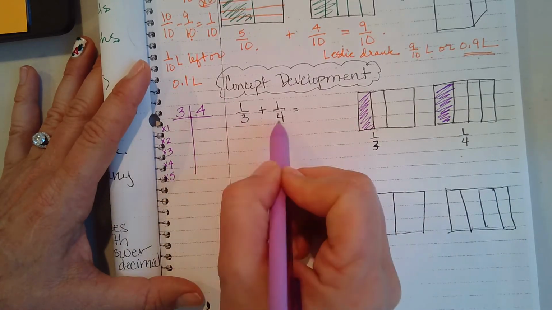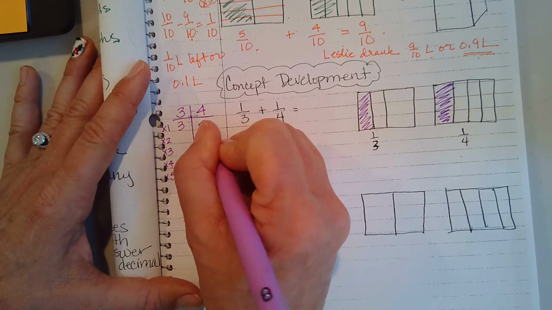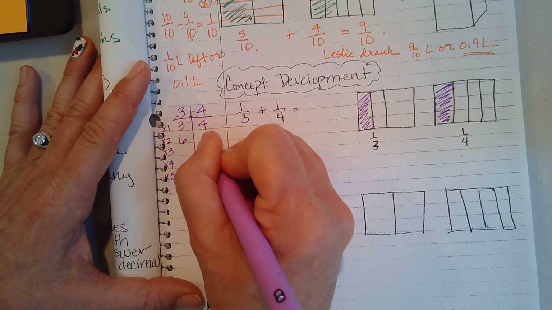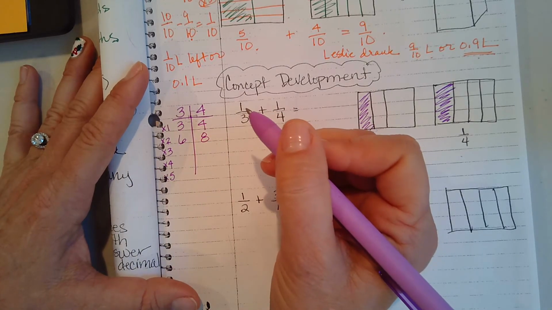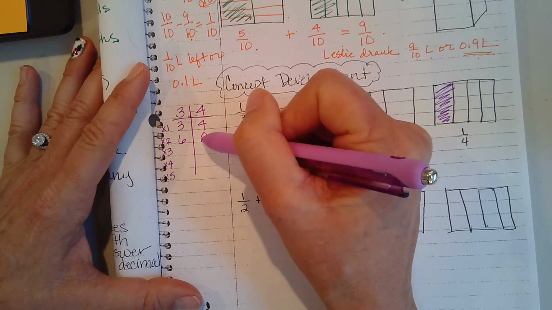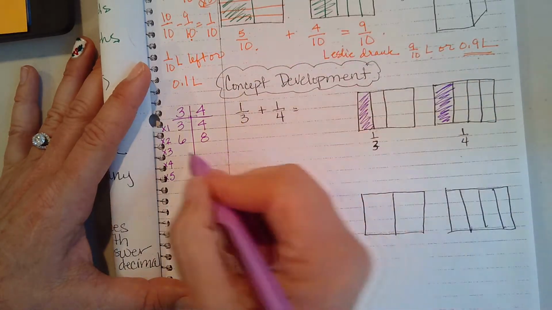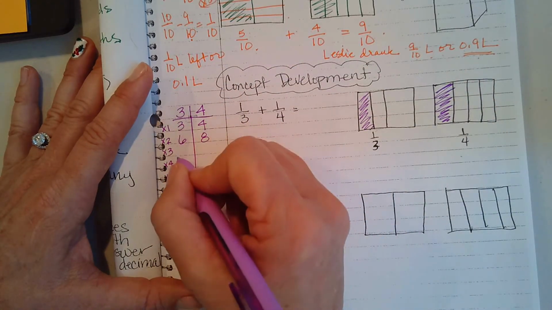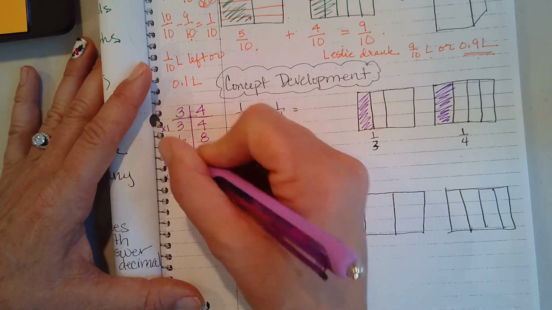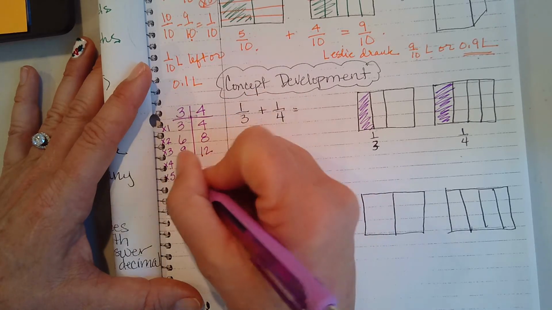So denominator, denominator. Now I'm going to do 1 times 3 is 3. 1 times 4 is 4. 2 times 3 is 6. 2 times 4 is 8. What I'm looking for here is where they both have the same number in each column, the common number that they share. 3 times 3 is 9. 3 times 4 is 12.